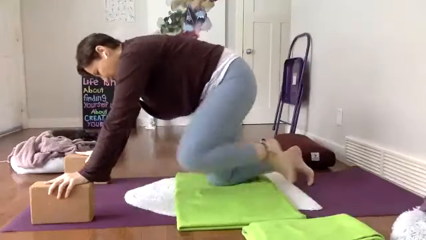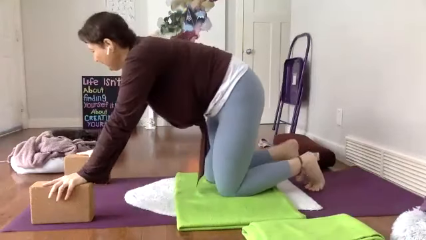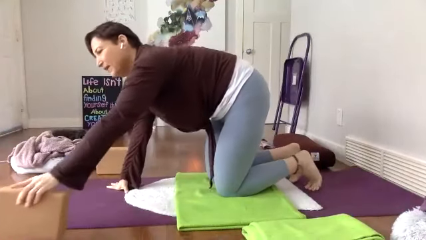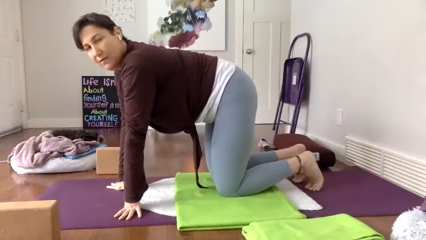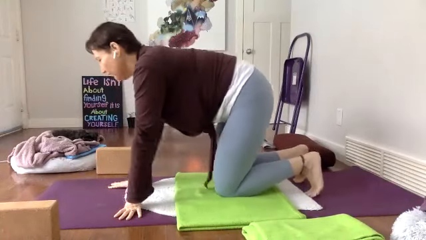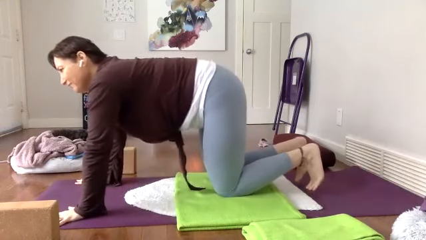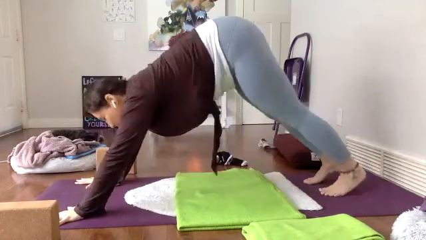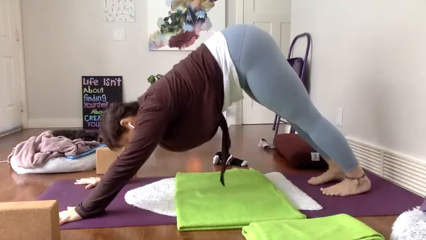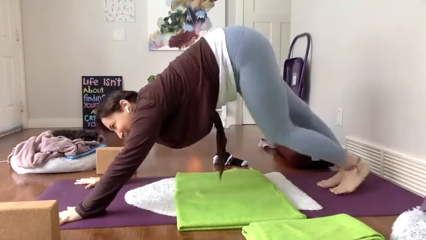Send the knees together. Good. Okay. I'm going to move the blocks out of the way. So yogi's choice here, a downward facing dog or child's pose, whatever you feel you need, you honor that. That's the other thing. When you come to the mat, this is your time. Sometimes you just need to rest.